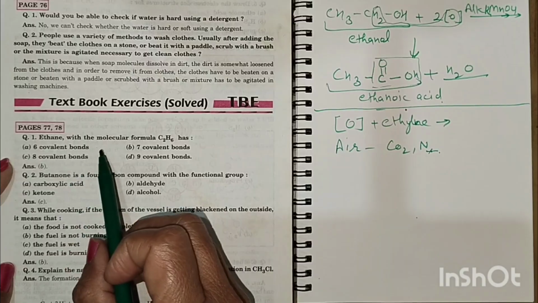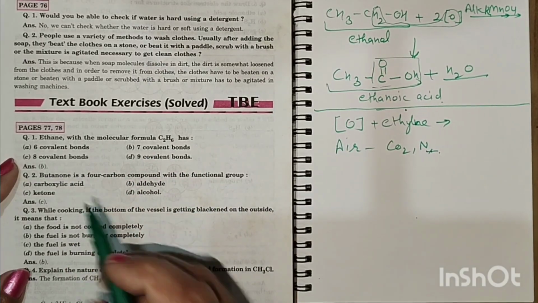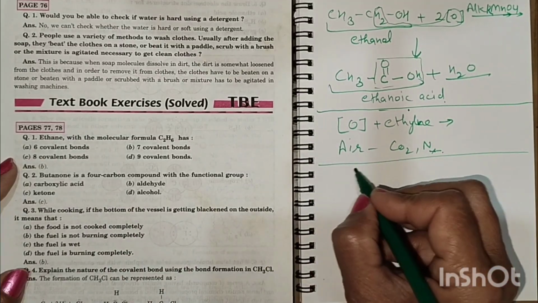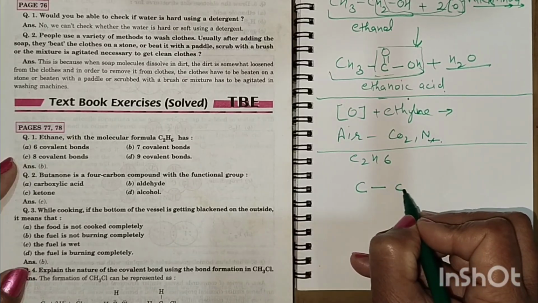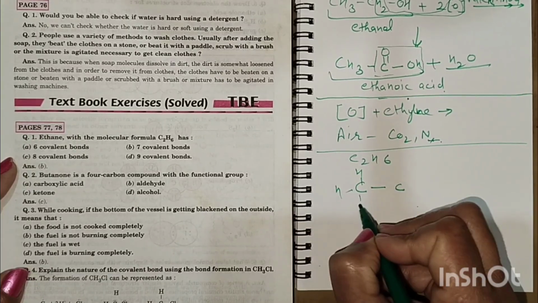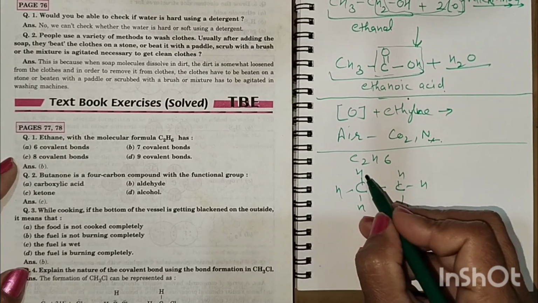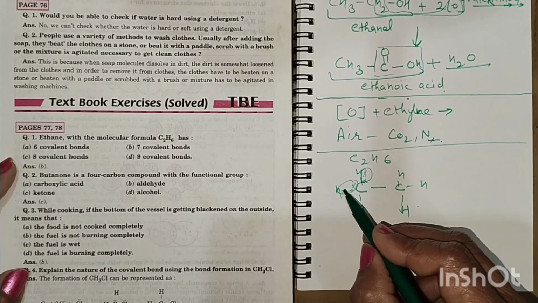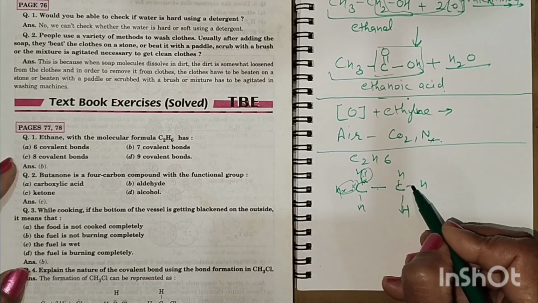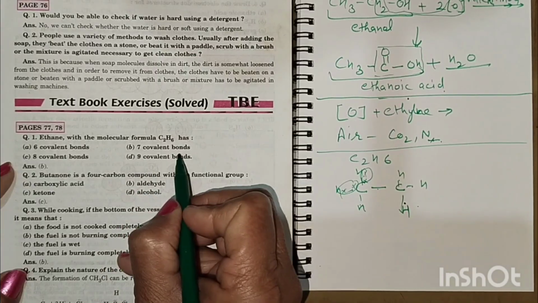Next question. Ethane with the molecular formula C2H6 has how many covalent bonds? C2H6. First write down the formula, C2 and H6. Here, if we write down the dot structure of this, then 1, 2, 3, 4, 5, 6 and 7. Seven covalent bonds are here. Then the answer is 7 covalent bonds.